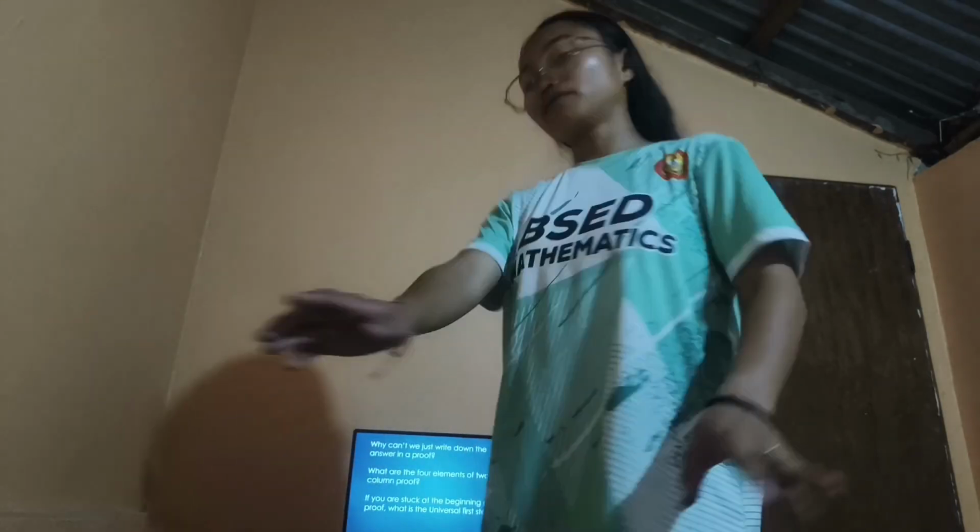So, since you already know how to prove your mathematical statement and how to write a two-column proof using given information, I have one more question here. If you start at the beginning of the proof, what is the universal first step of the two-column proof?